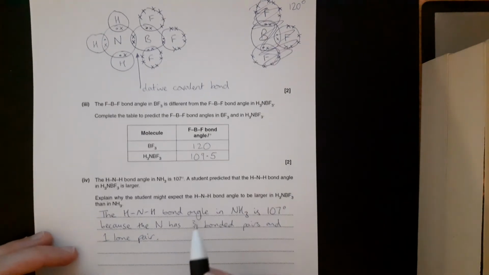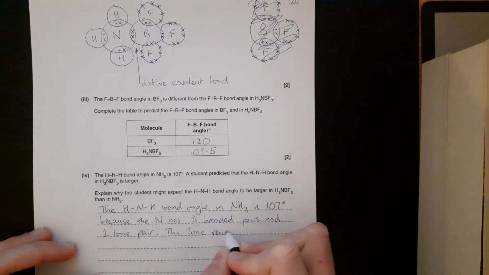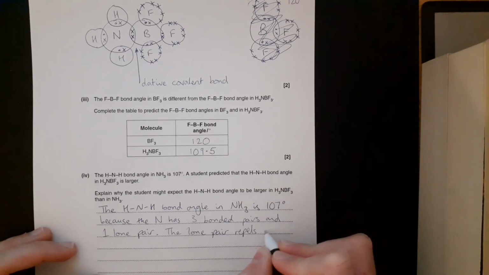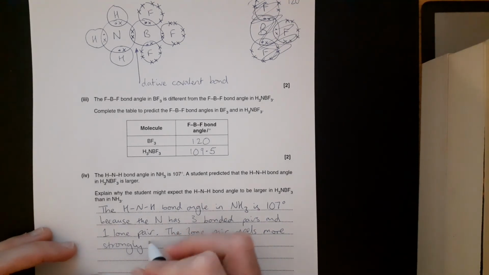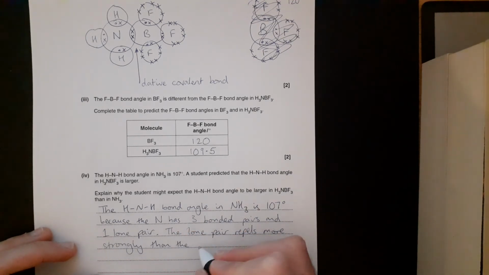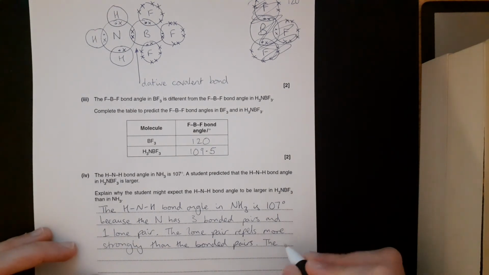So let's write that in. The lone pair repels more strongly than the bonded pairs. Okay, so now let's think about this molecule that we've drawn. And again, we want to look at the nitrogen atom.